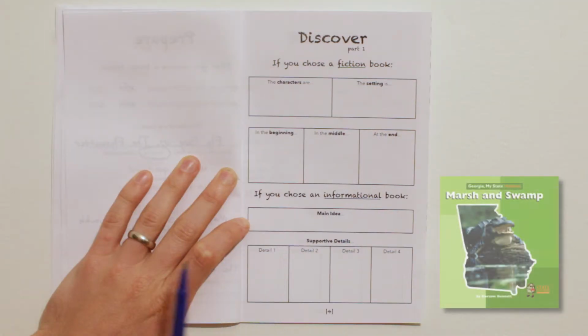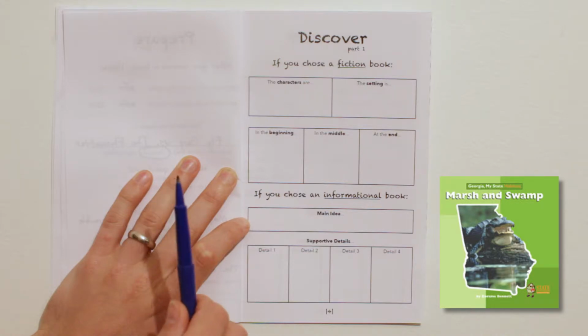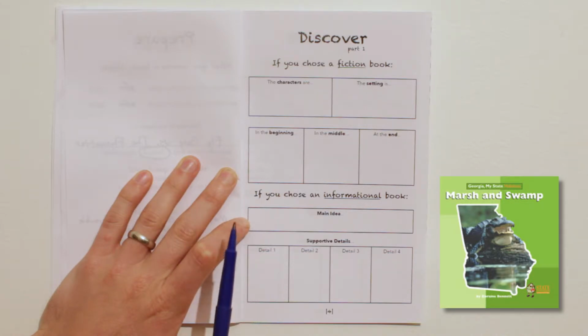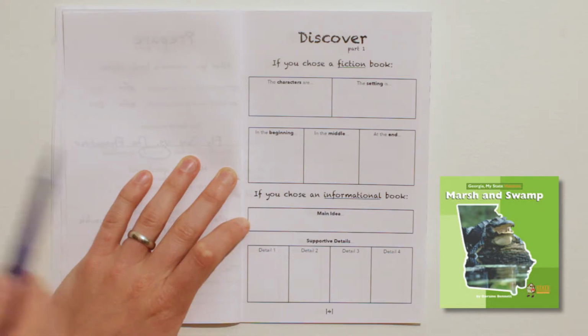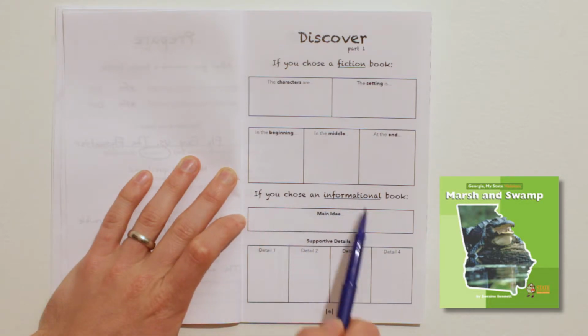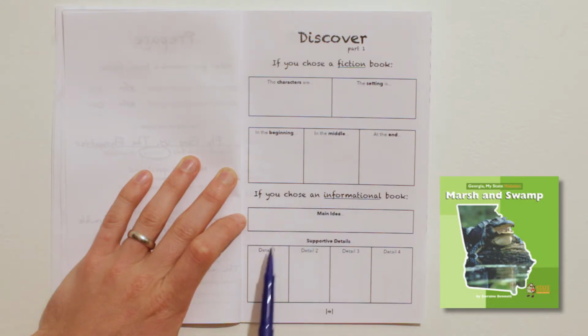Okay, so now let's look at The Marsh and Swamp. Since this is an informational book, its structure is going to be different than a fictional book because its purpose is to inform the reader of a specific topic. So rather than organize it by the characters and setting and sequence, we're going to organize it by identifying the main idea and the supportive details.